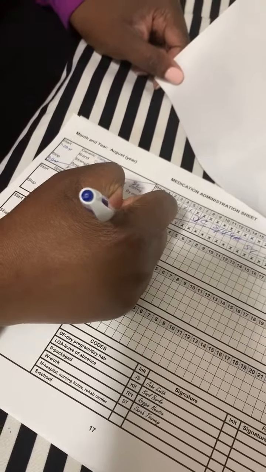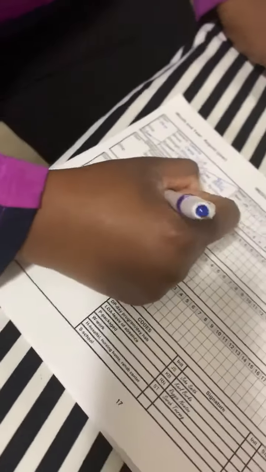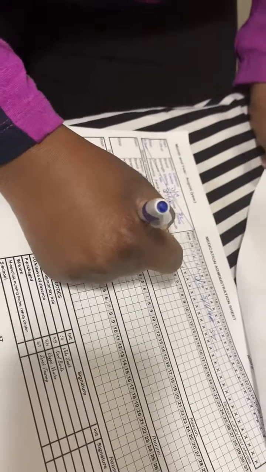Now, I'm going to get all of my information from the doctor's order. Do not go back and forth. So I have the name. This is the dose, 500 milligrams. I'm going to put under dose, 500 milligrams. 4 times a day is the frequency. I'm going to write 4 times a day, just as the doctor has written it.